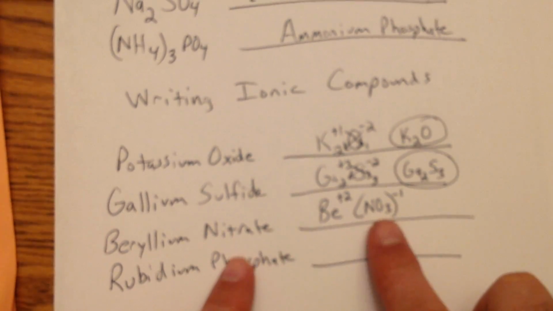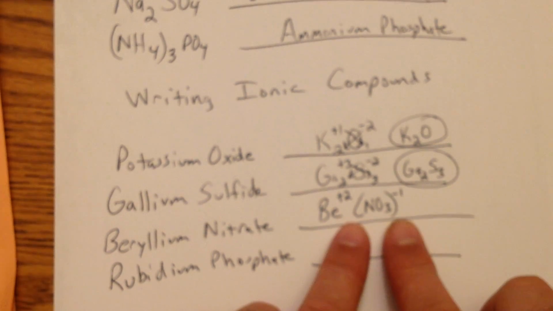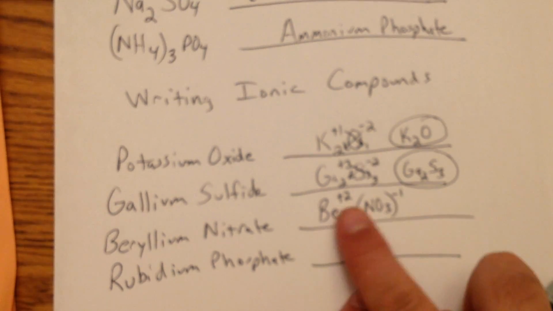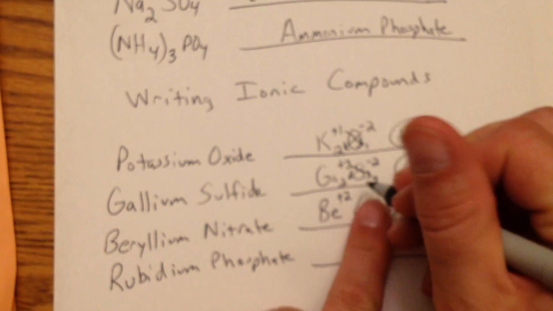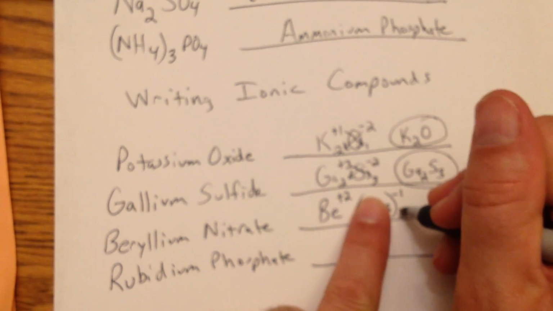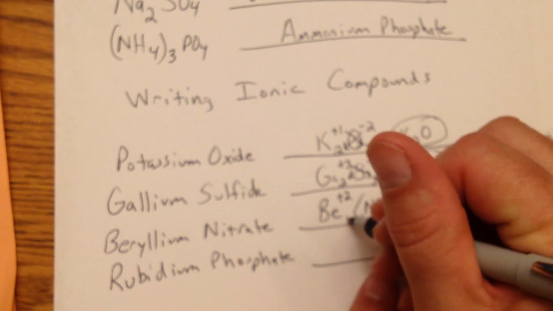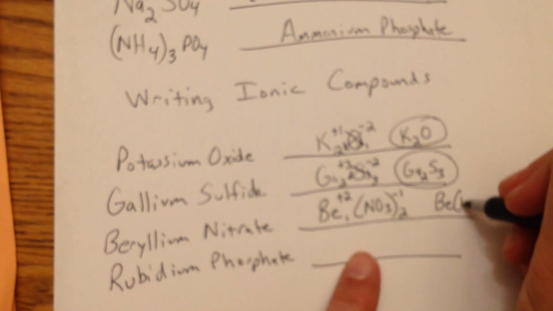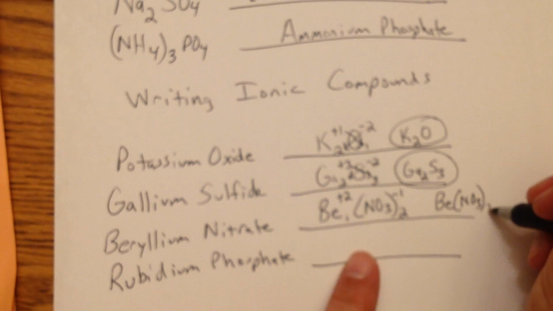Some people think of nitrate as a gang. We like to put them in parentheses to contain them. So -1 is the overall charge. Once again, cross your heart. But remember to bring it all the way over. So the 2 goes all the way over. Of course, you don't need a 1, so we'll make it pretty by writing Be(NO3)2.